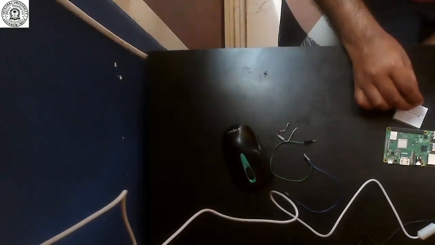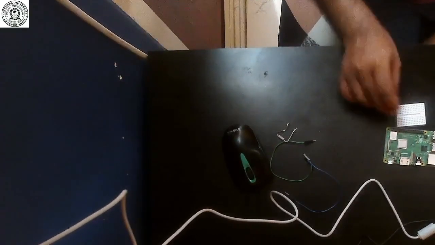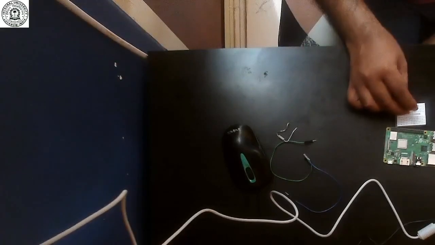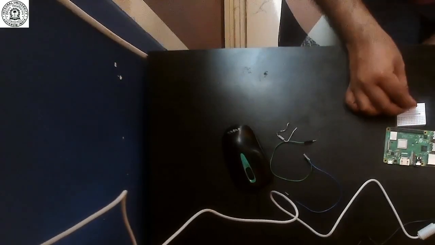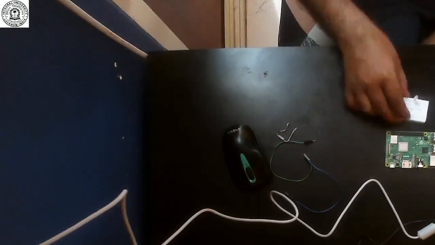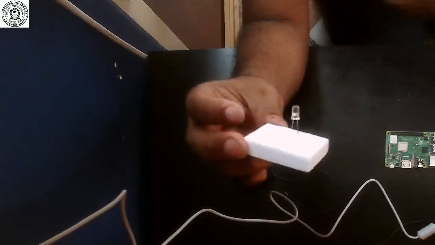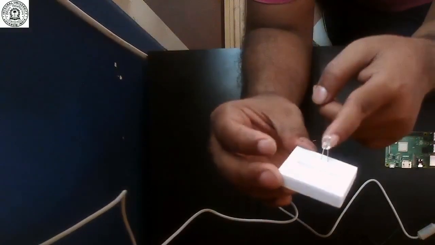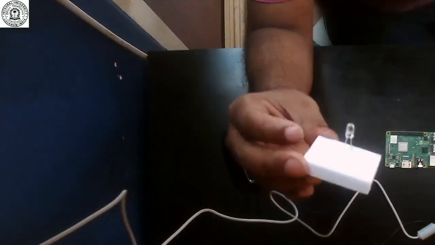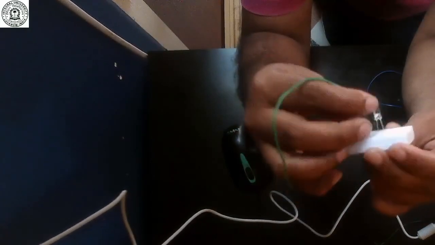You can put it in any holes that are given in the breadboard. Just insert it. Now we have inserted our LED into the breadboard, and this one is the positive one, and this is the negative one. Now we will connect our male to female wires. This is the positive, so I will insert it at any point, for example here.